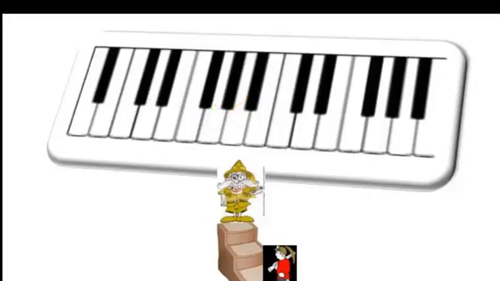A major, go down 3 semitones and you'd be on F sharp minor. So F sharp minor and A major are related. See how it works?